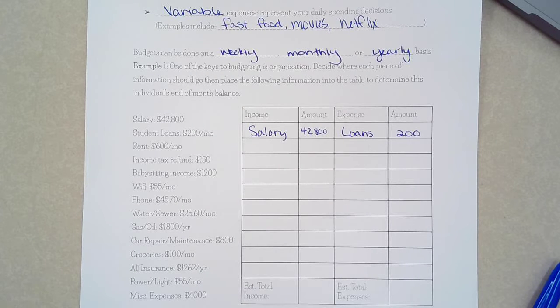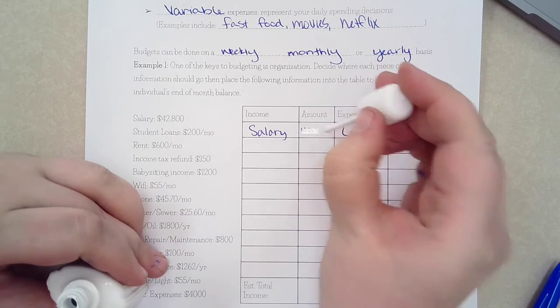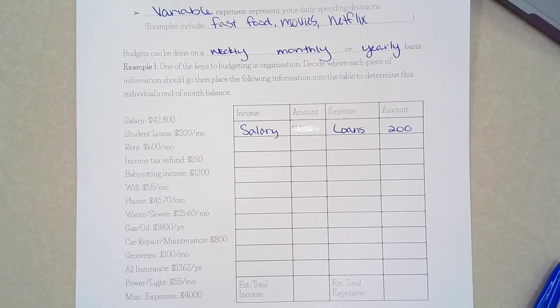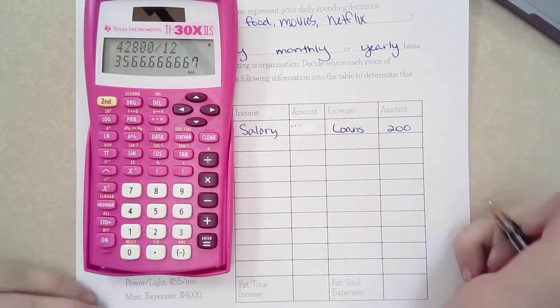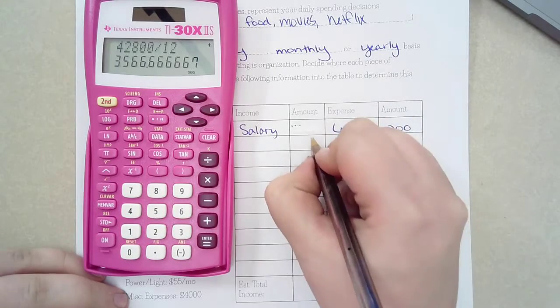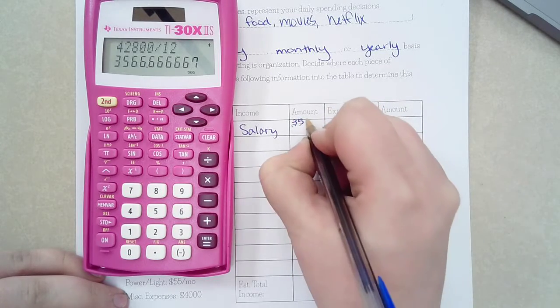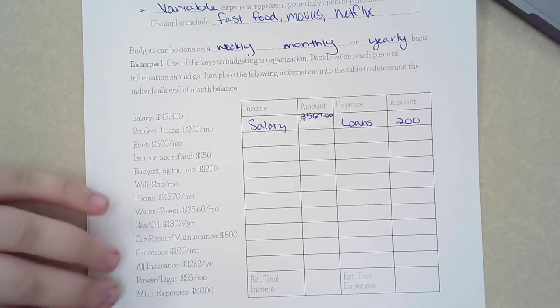This person is not making $42,800 a month. They are making that in a year. So if we want to figure out how much they're making in a month, we have to do a little legwork and divide that number by 12 to see what their monthly amount is. We're going to assume this is a monthly amount. So $3,567, and we'll even round it to the nearest $1 just so it's a little bit easier for us.